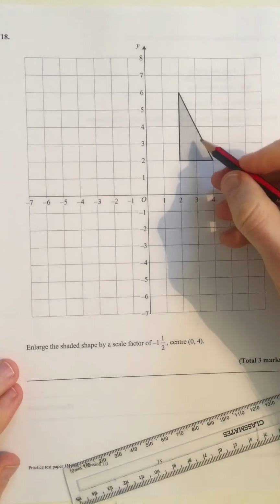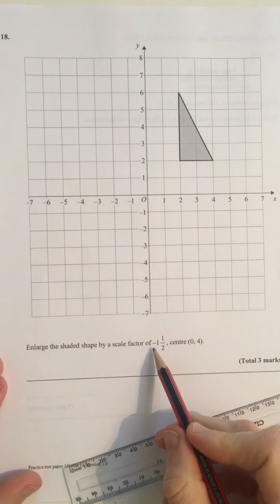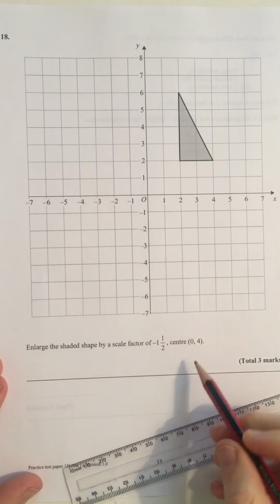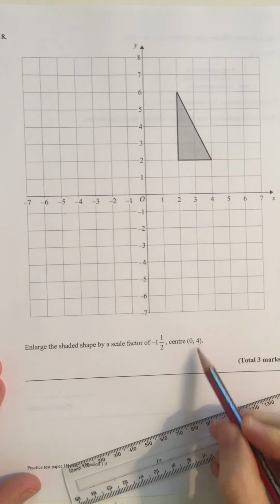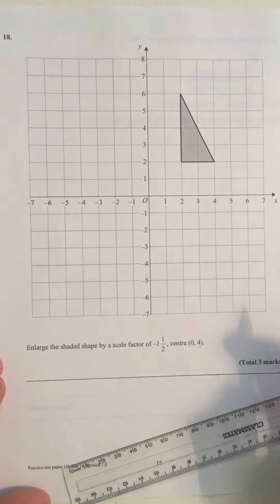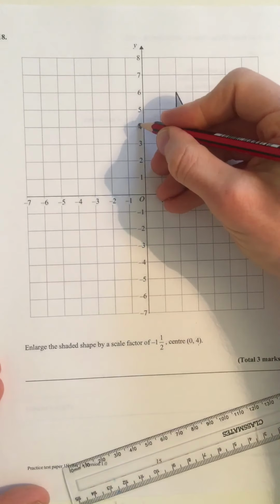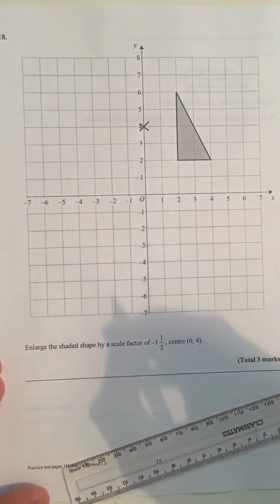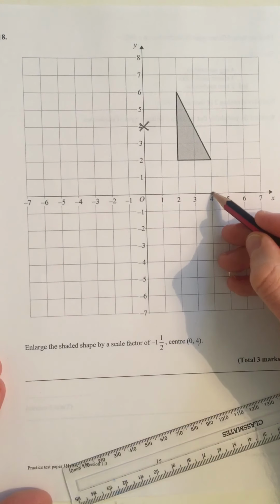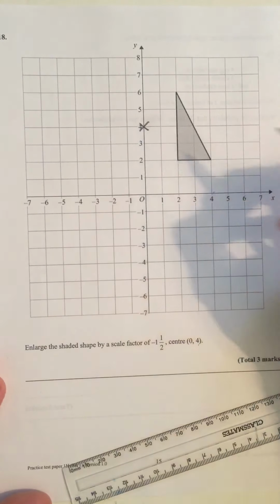We need to enlarge the shaded shape by a scale factor of -1.5. The centre is 0, 4. So let's go to the centre, 0, 4. So that is here. Make sure you get your centre correct. Don't go to 4, 0. Make sure you go to the coordinate 0, 4.